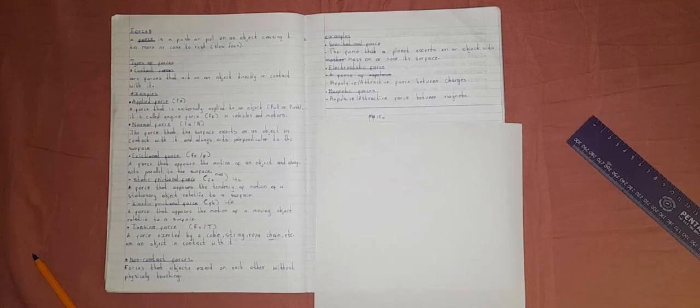So what is a force applied? Well, it's a force applied externally, like it is self-explanatory. We apply a force externally on an object in order to cause it to move or slow down. That is an applied force.